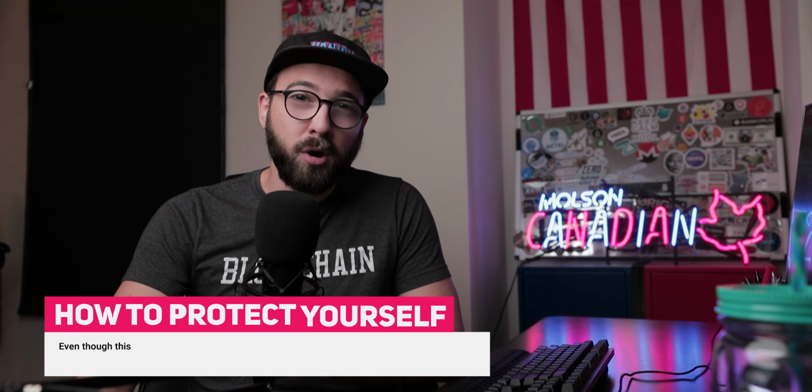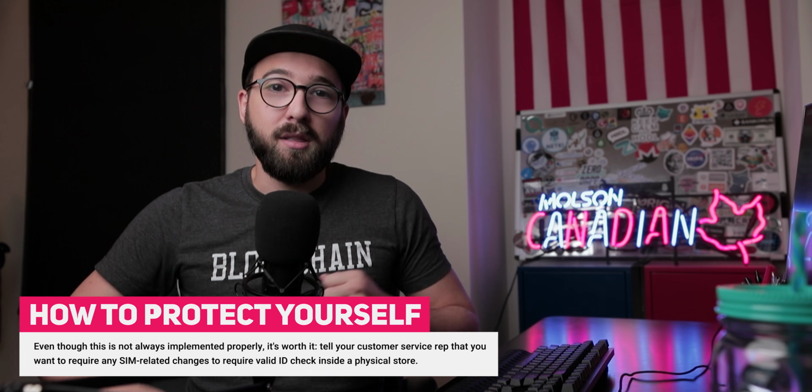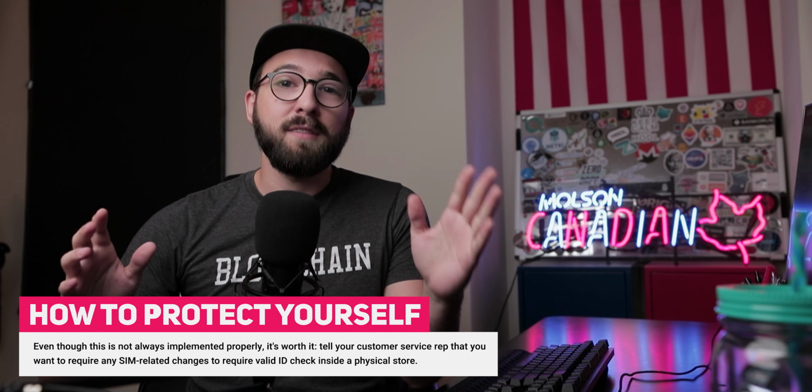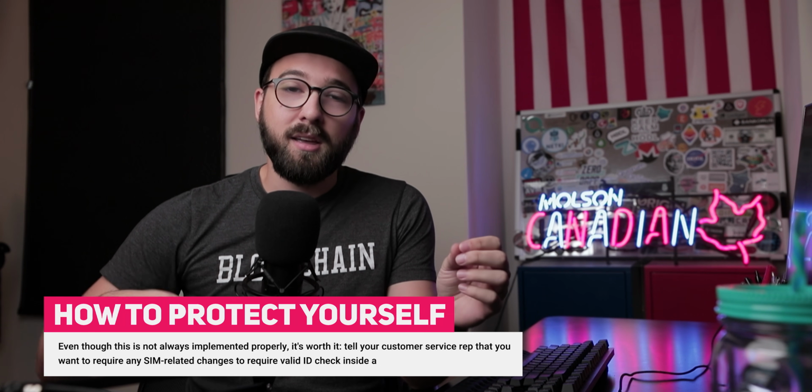Then, for one extra layer of protection, have the associate mark down on your account that any SIM swaps must be done in store with a show of valid ID. This is inconvenient for you if you ever do need a new SIM card, but it will save you the pain in the event of a hack. You'll have to go into the store, show your ID to make any changes to your account in terms of SIMs. Oh, and by the way, if you own crypto, please store it in a hardware wallet and not on an exchange. That will save you a lot of pain.